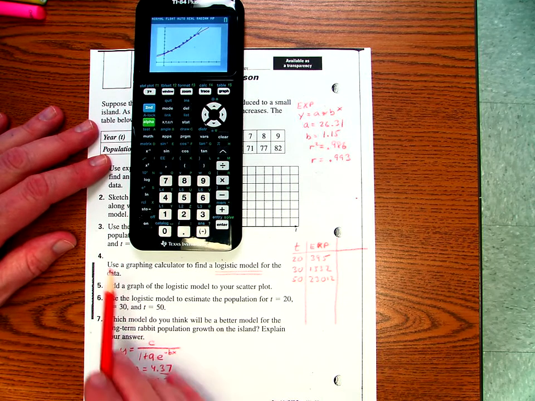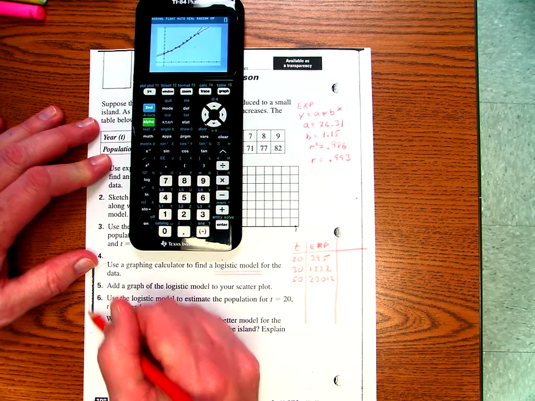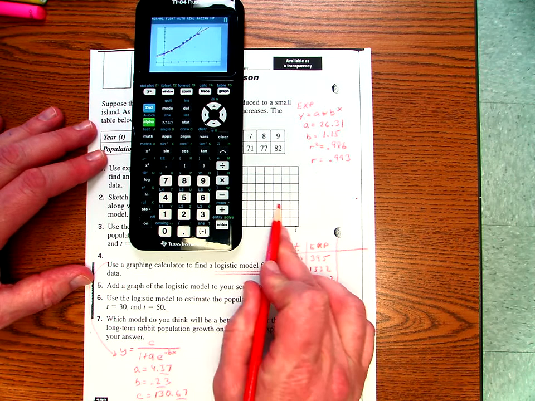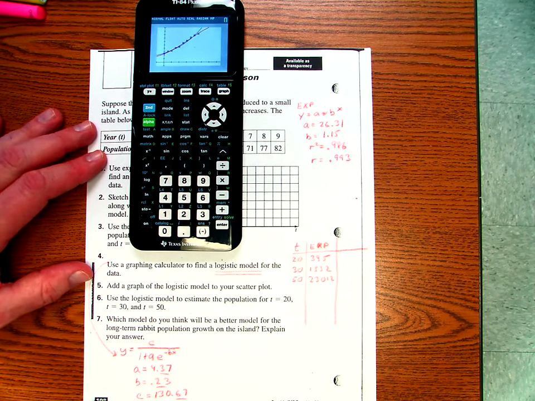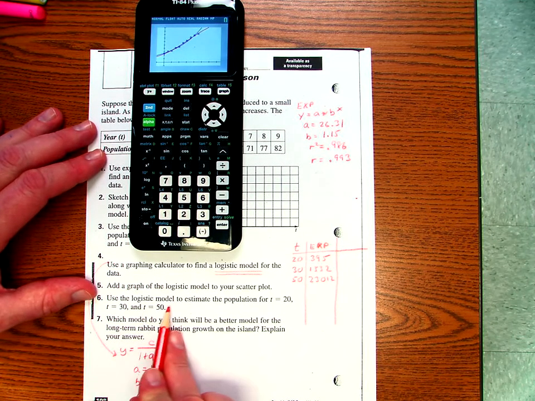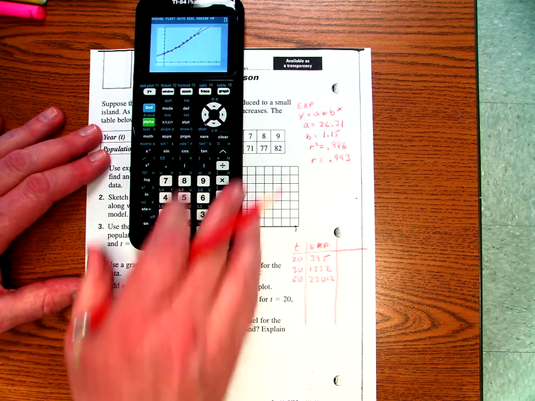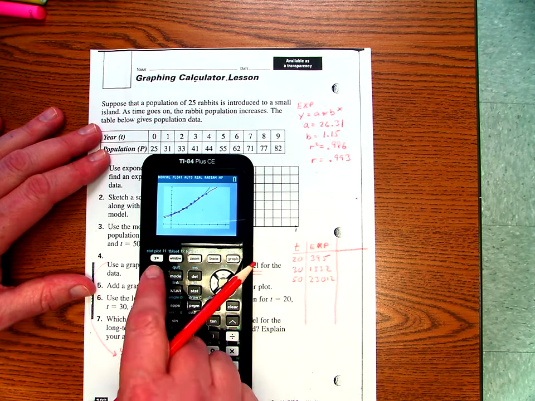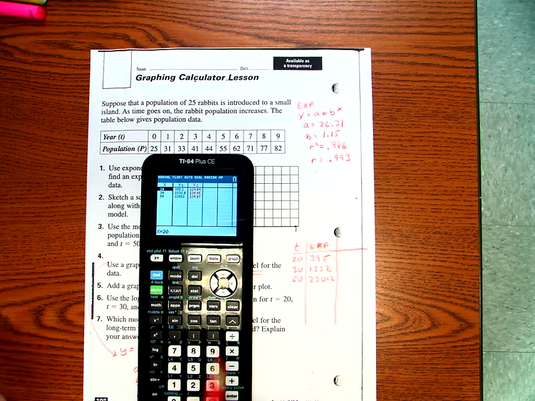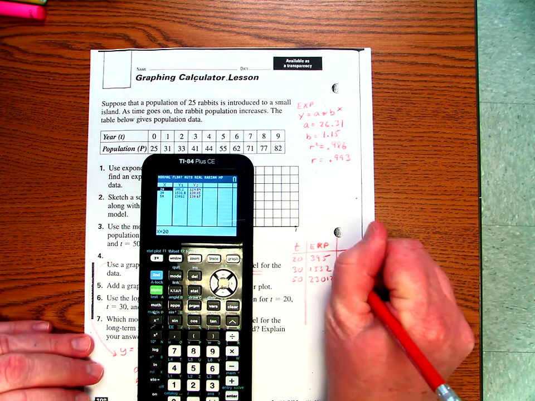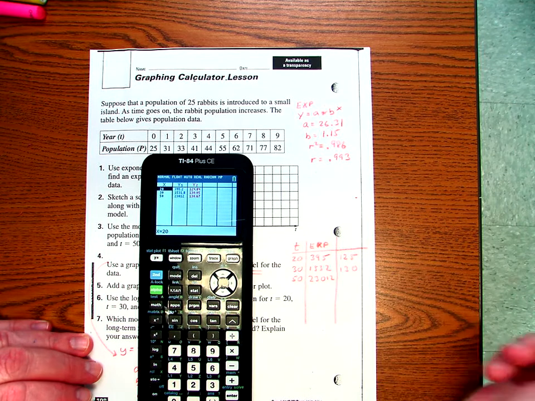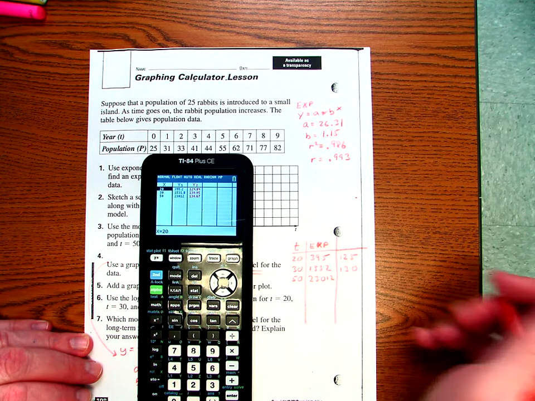All right, so we found the logistic model. That's this guy down here. Adding the graph to the logistic model in a scatter plot. We're not going to be copying it on the paper here. We're just going to work off our calculator screen. Use the logistic model to estimate the population for this. And what I'm going to do here is go back to the table, and those other values are still here. We're good. So to the nearest whole number, we got 125. We got 130, and we got 131.